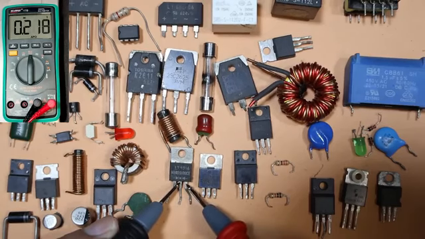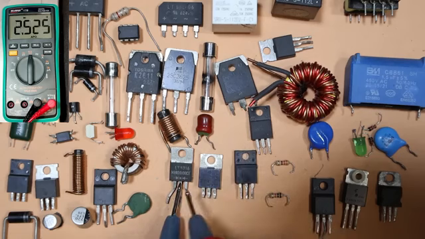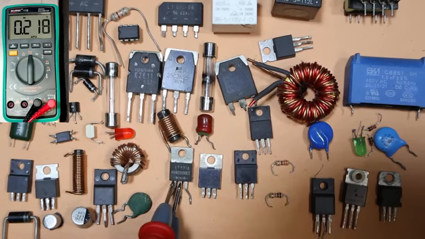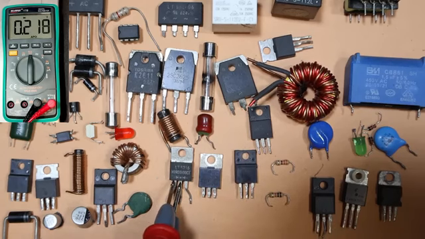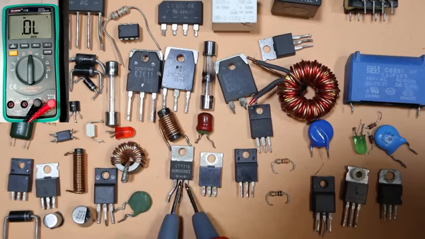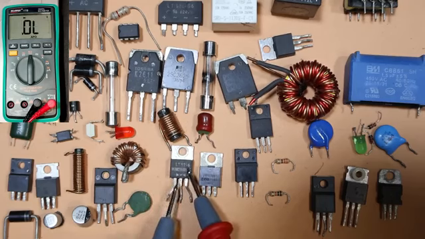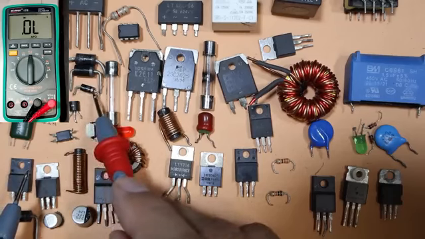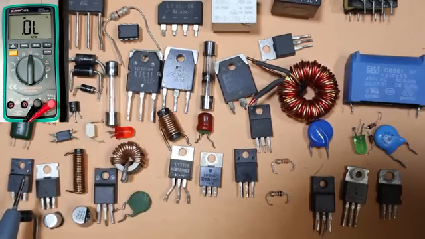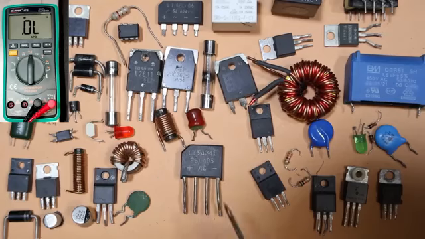We check the first diode, as you can see, 0.2 drop voltage. Okay, the second diode, we have 0.2 drop voltage, the same. And as you can see, this is a low drop voltage because this is a Schottky diode, not like the normal diodes.